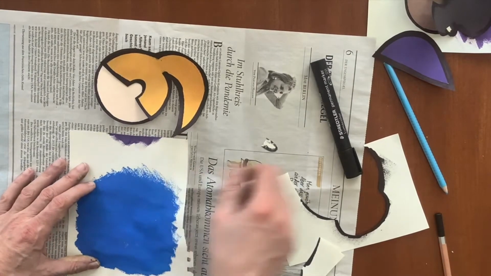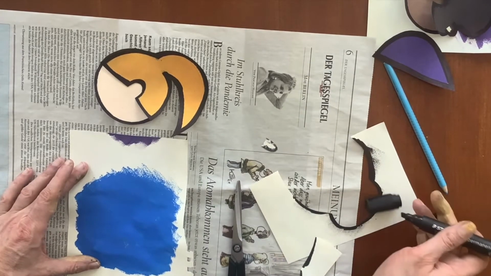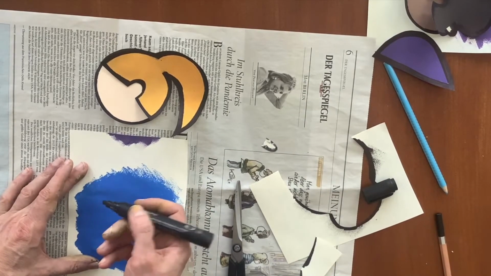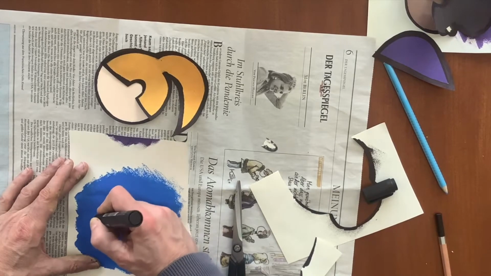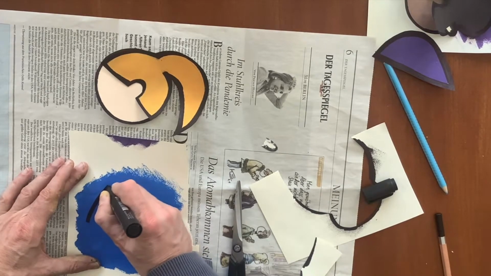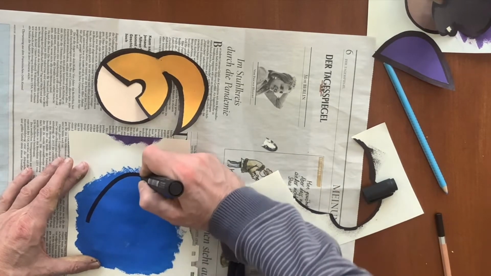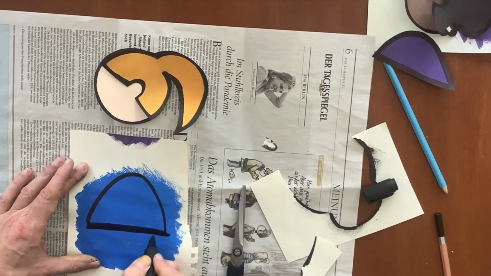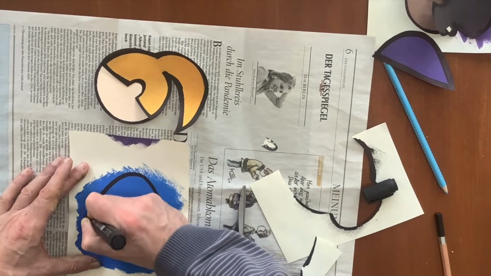I'm now going to make the girl's dress. As you can see, I've already painted some paper blue, and I'm going to draw a simple shoulder shape, just the top of her body here.